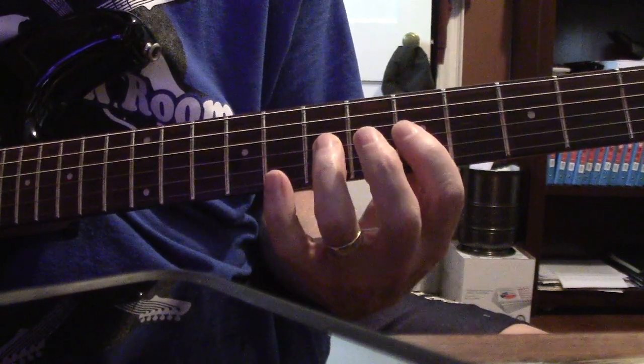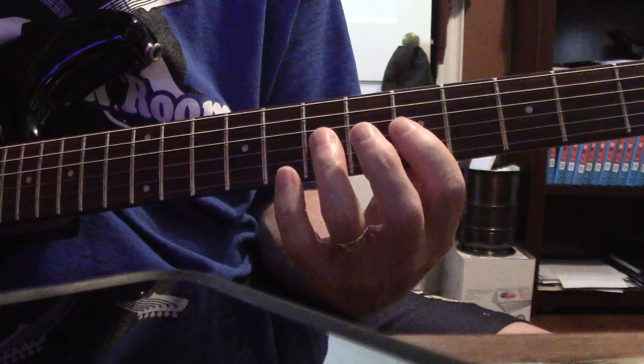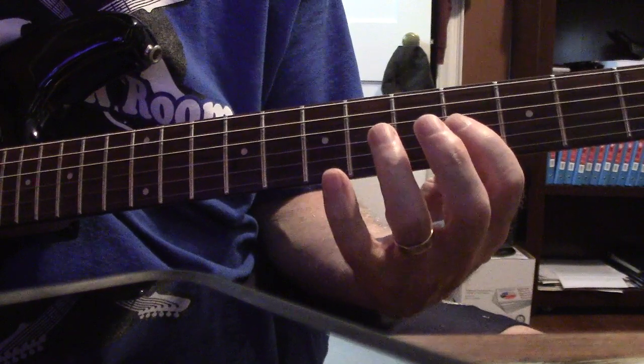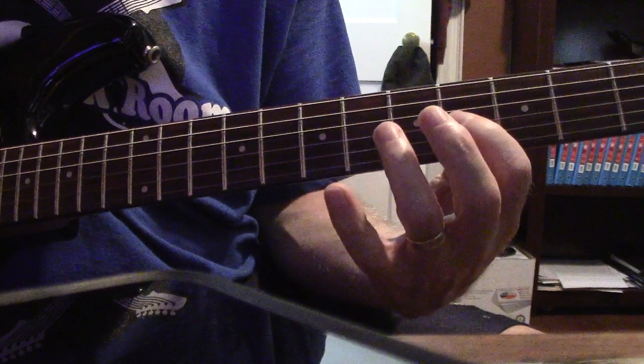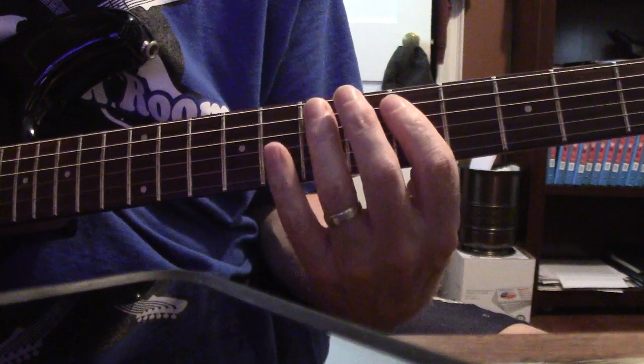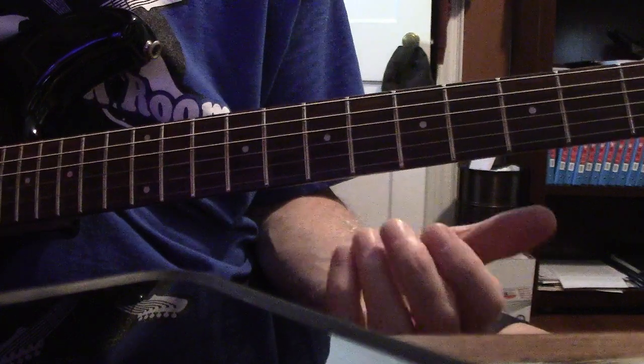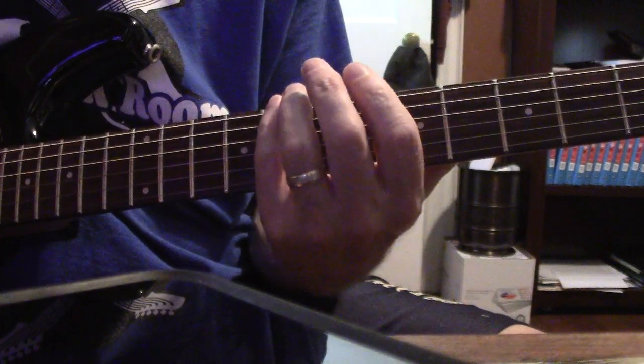On the next 2 strings we're going to do the 2 notes in the regular minor pentatonic and then slide down to the 4th fret. The 5th string stays the same, 7, 5. And the top is always the same as the bottom, 8, 7, 5.